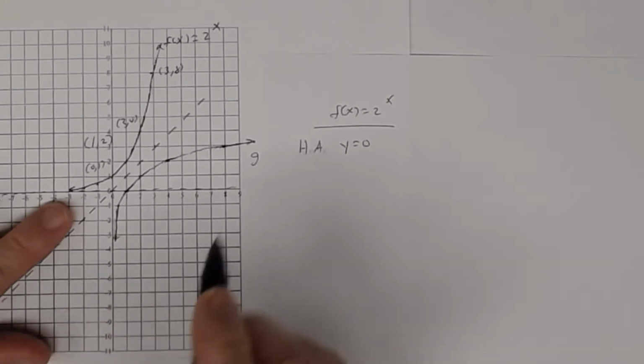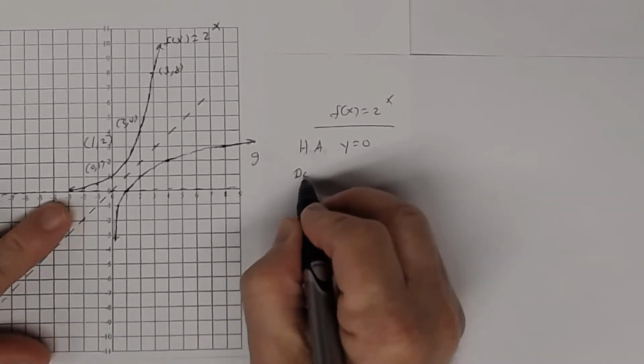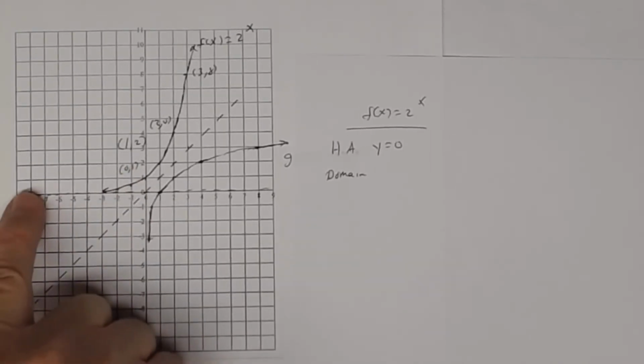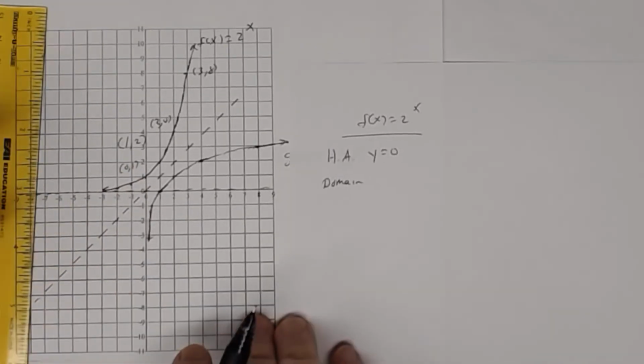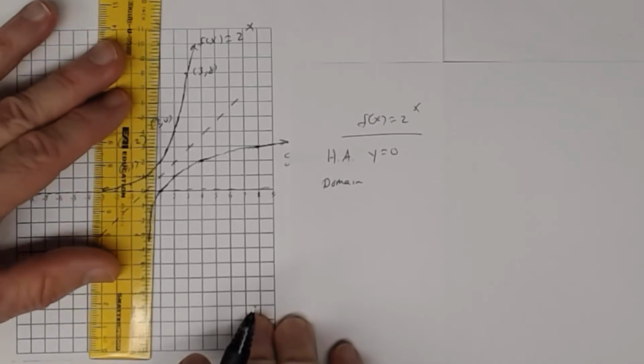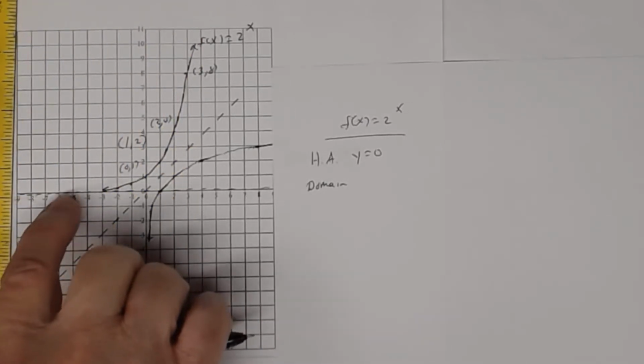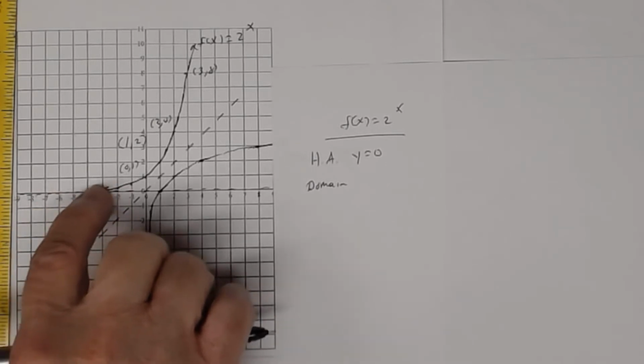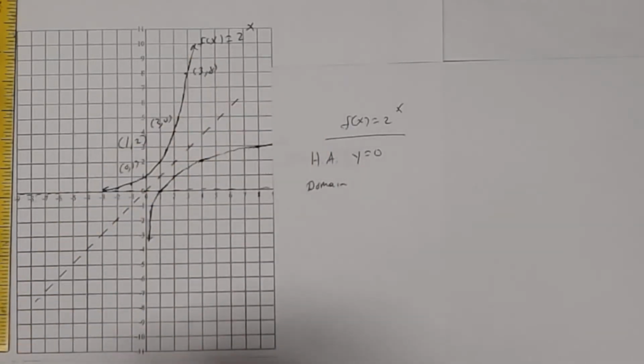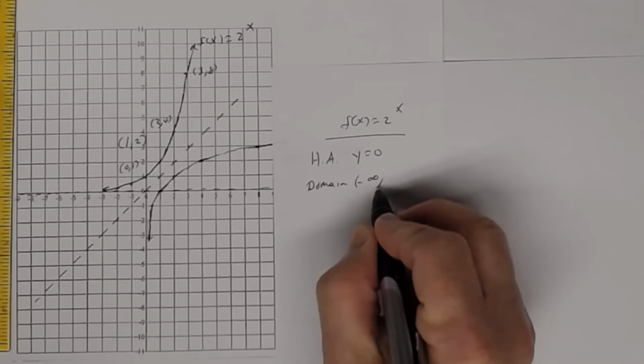We know that the domain of an exponential is all real numbers. As you go from left to right along the x-axis, each x value is going to have a point on the graph. So the domain's all real numbers.